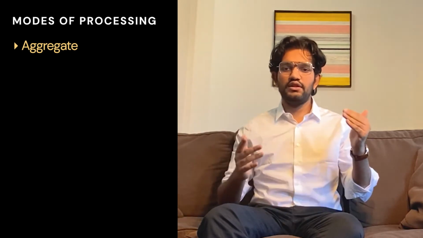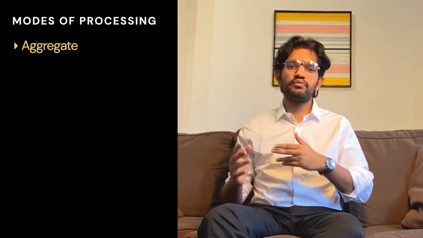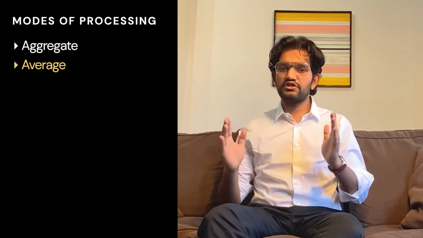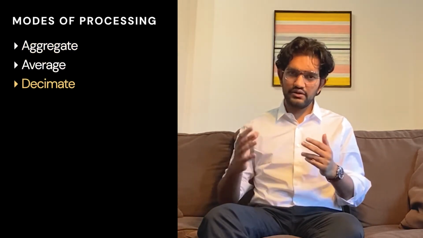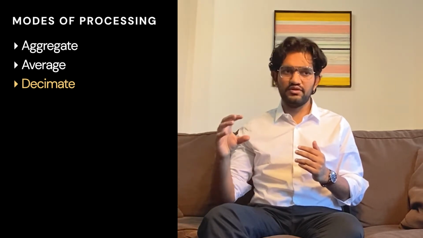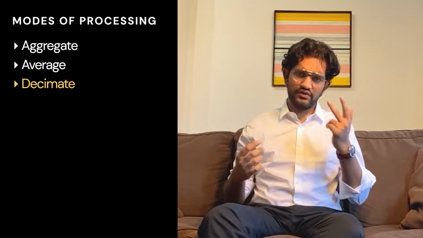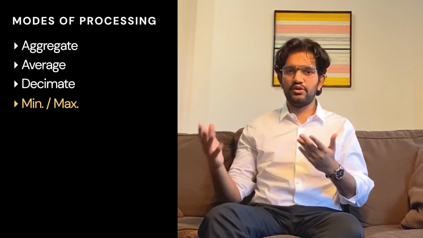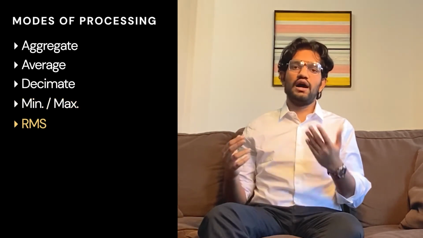The modes for processing on top of these windows that are available are: number one is aggregate. This is just a compilation, that is an array of the incoming data points being outputted. You have the average, that is the average of the entire window. The decimate, which is you have the most recent possible value in that window. Then you have the minimum maximum, that is the minimum or the maximum of the window. The RMS, which is root mean squared, so great for detecting errors in that window. Standard deviation of that entire window. So over here, you're basically producing only one output point for an entire window.